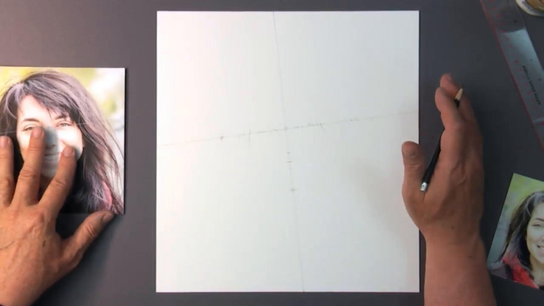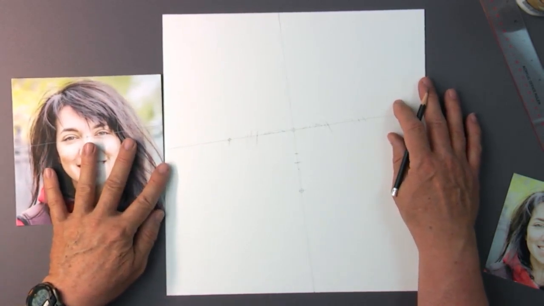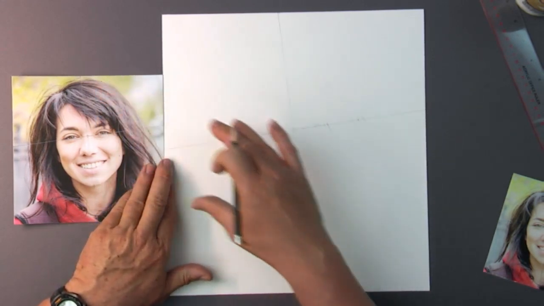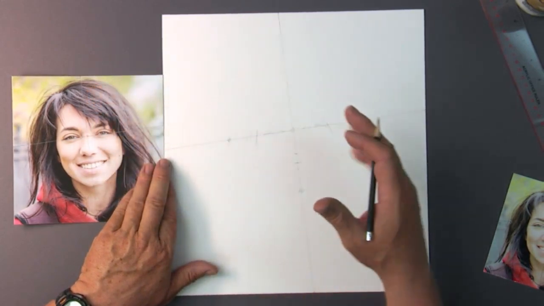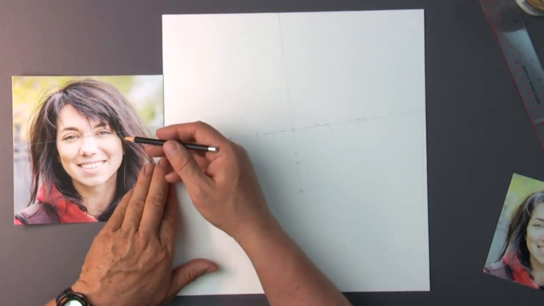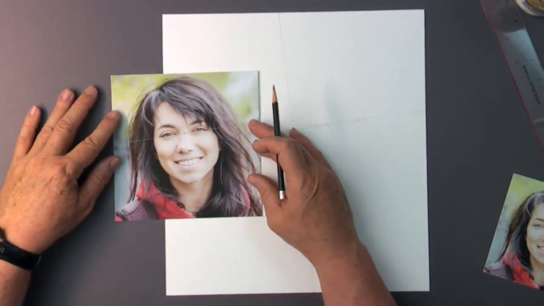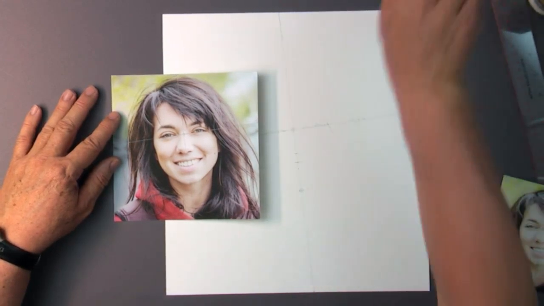So the size of your reference isn't the critical part. It's really what works for you and helps you have as accurate of a drawing as possible. So you don't have to memorize the fact that I used a 5x5. You don't have to memorize the fact that this is 7x7. I could print up a larger piece for a reference that I can look at, and so I can see more detail on this. And then I can have what I like anyway.